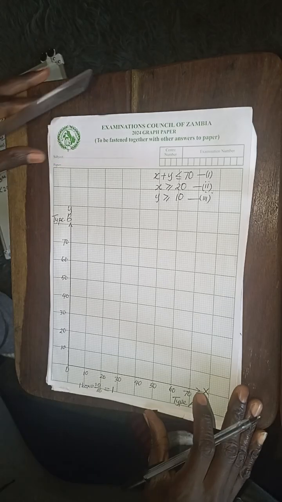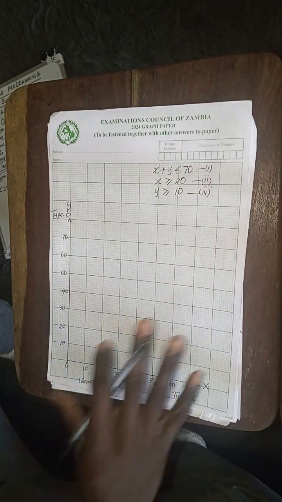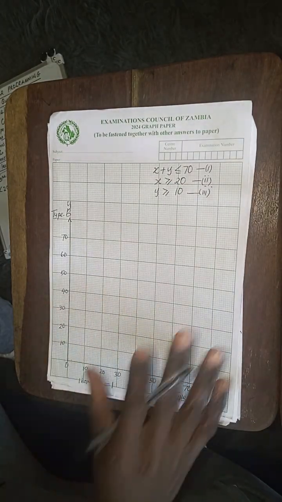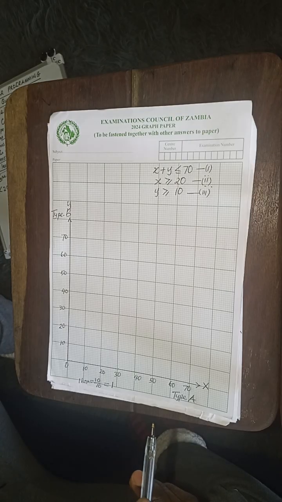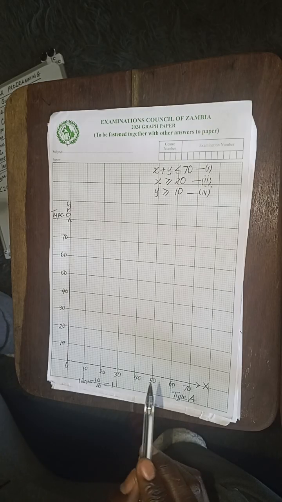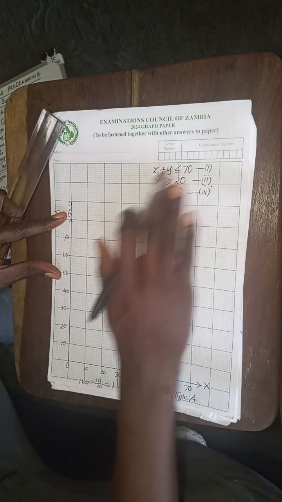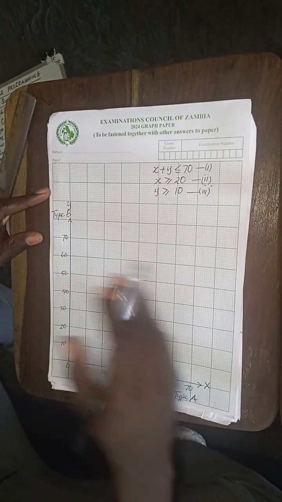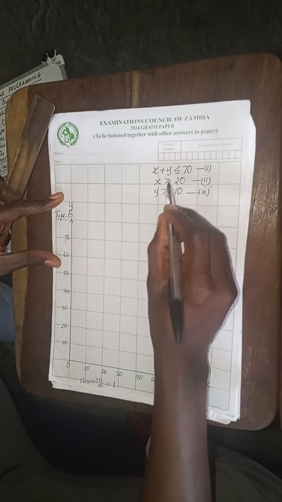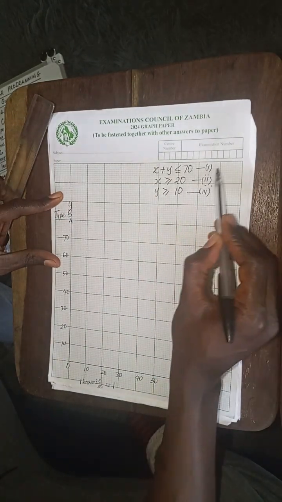Now, we need to plot these inequalities on the graph paper. So how do we plot the inequalities on the graph paper? Well, it's very simple. What you do when you're plotting these inequalities, I'll show you here. Let me start, first of all, with this one.